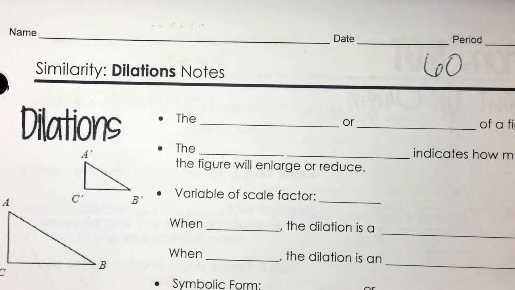Alright, so it's dilations notes. Before we even start talking about dilations, I want to track back a little bit. When we were in Unit 3, transformations, I told y'all that there was one transformation we weren't going to do in that unit. And this was that one, dilation. A dilation is a transformation.